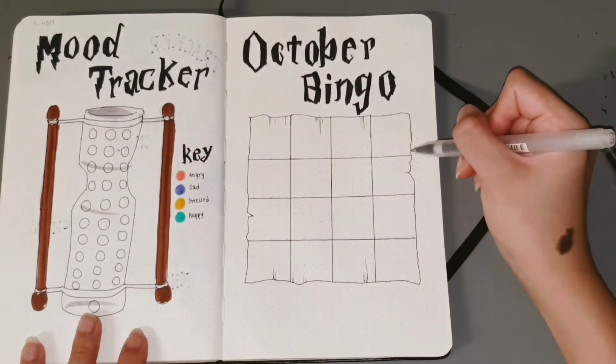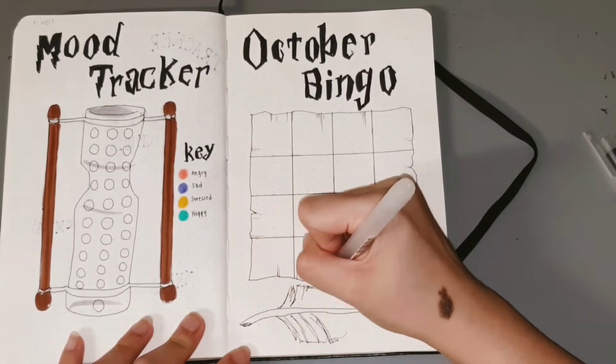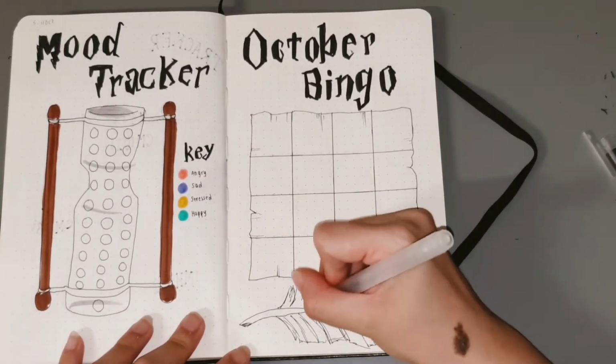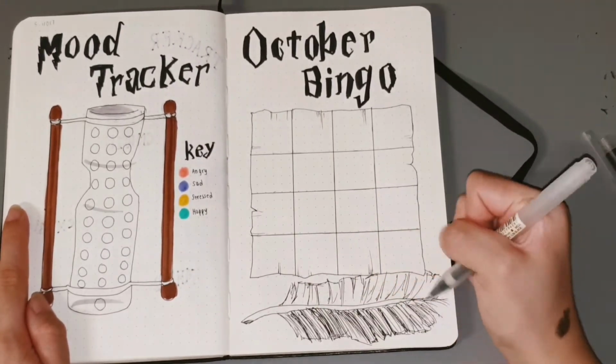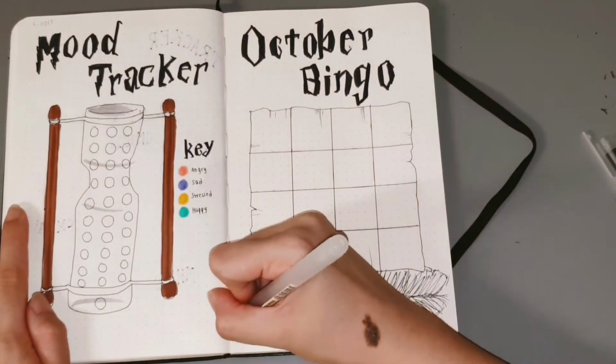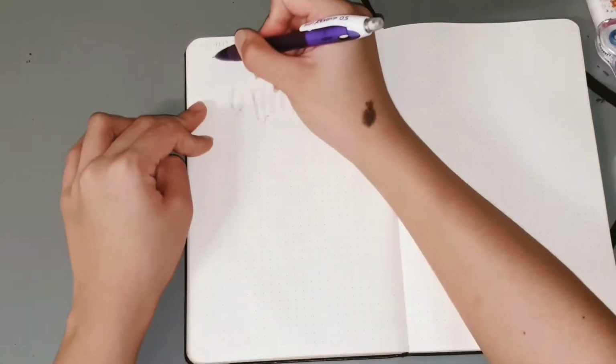Also, while I was speaking, I was currently doing my bingo, and I decided to make it look like parchment paper. So that's why I did some scratches, did some tears to represent parchment paper, and afterwards I proceeded to draw a feather to represent the pen that was used during the entire movie. And afterwards, I went to do my bingo.